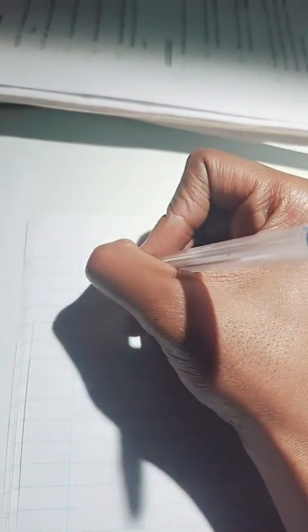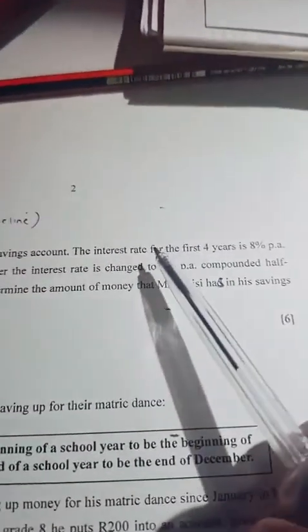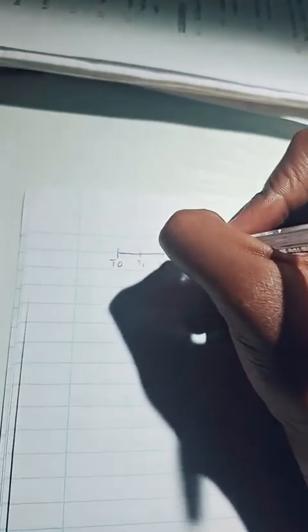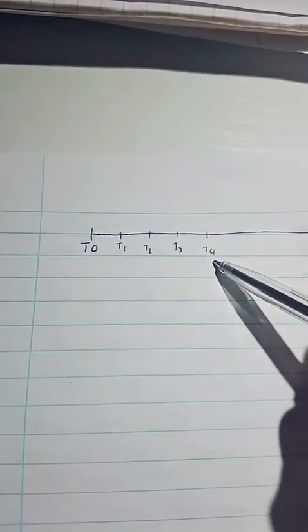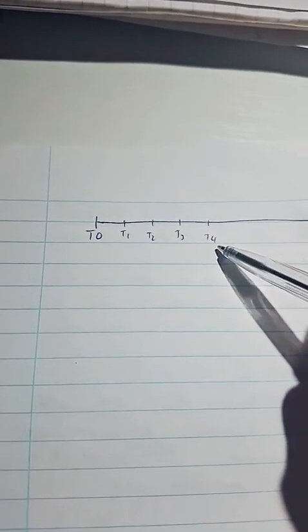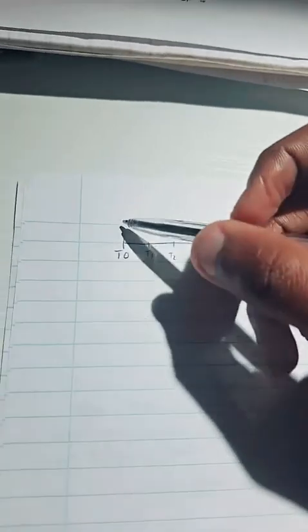Let's first draw the timeline. We know that timelines start at T0. Now, the interest rate for the first 4 years means T1, T2, T3, T4. For the first 4 years, the interest rate is 8% per annum, compounded monthly. What I usually say to learners is that it's very important that at T4, you understand that the first 4 years means from T0. Remember, T0 means the beginning in our timeline.